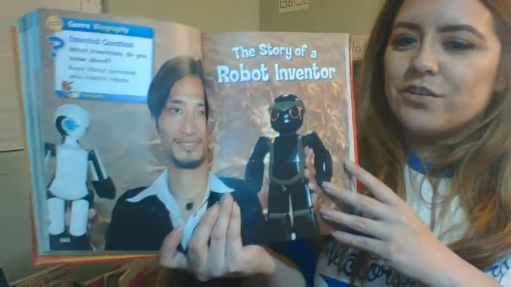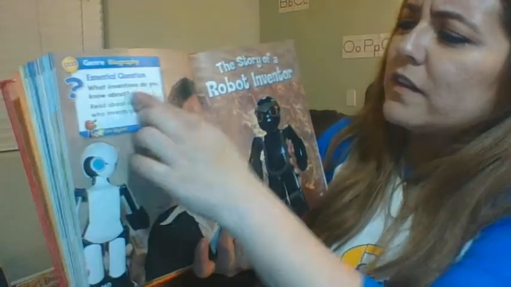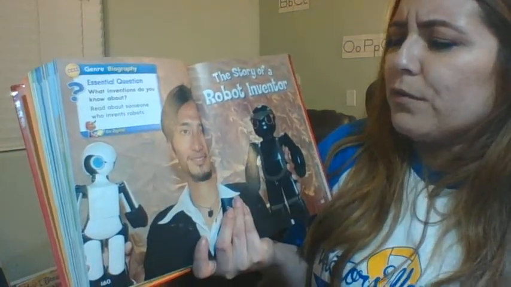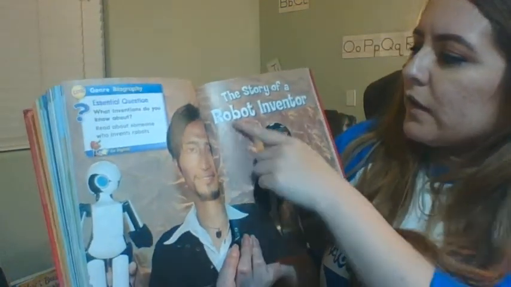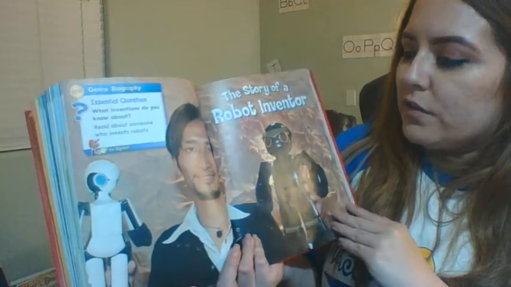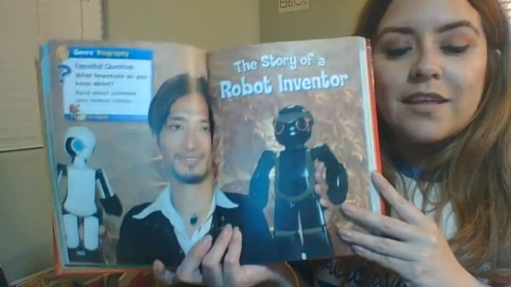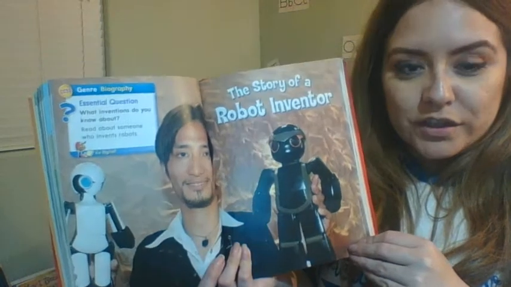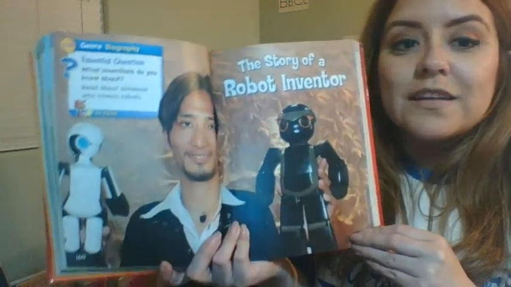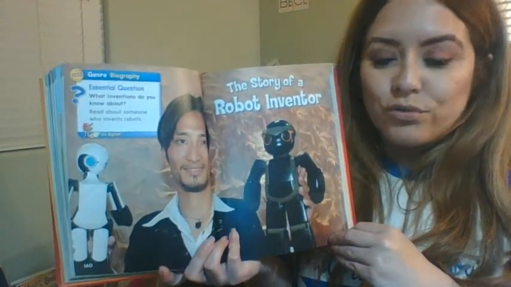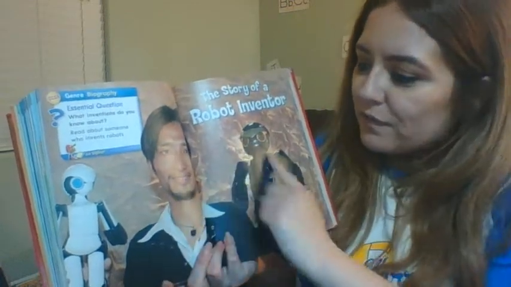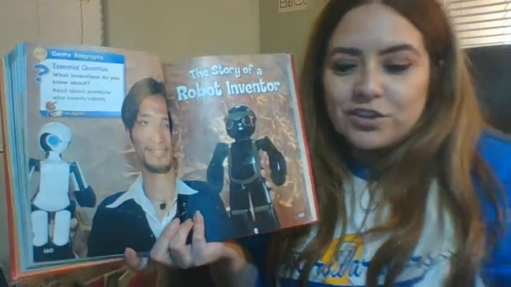So the story for today is called The Story of a Robot Inventor. And the essential question says, what inventions do you know about? Although this says story, this is a non-fiction story. That means that it is true. We're going to get some facts about something that is true. One of my clues is the fact that these are pictures and not illustrations, right?